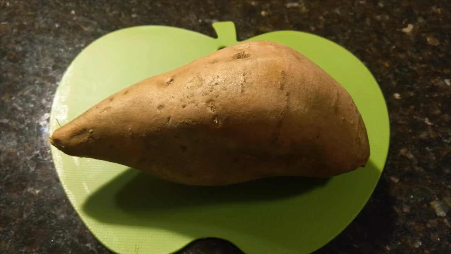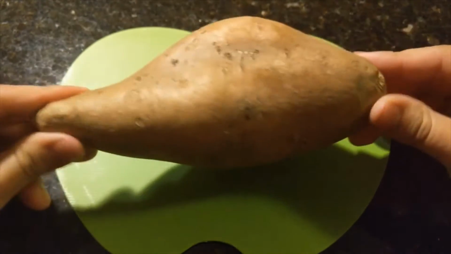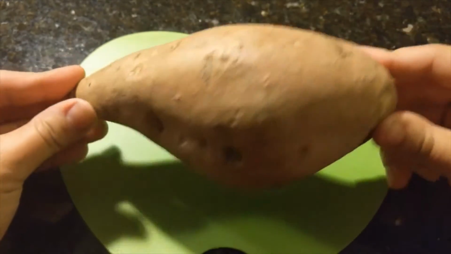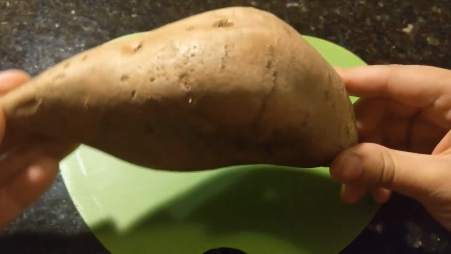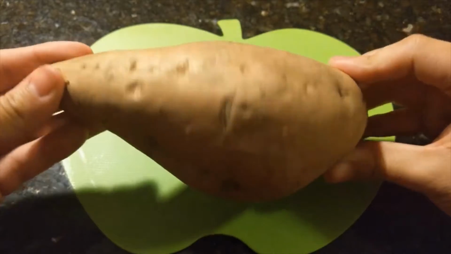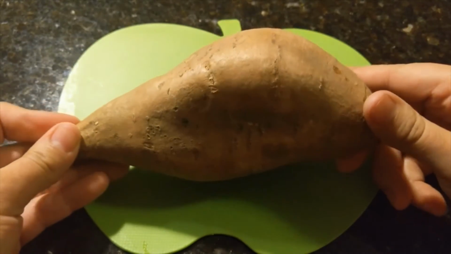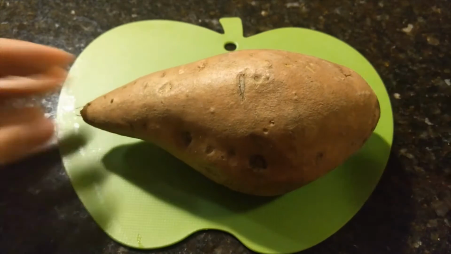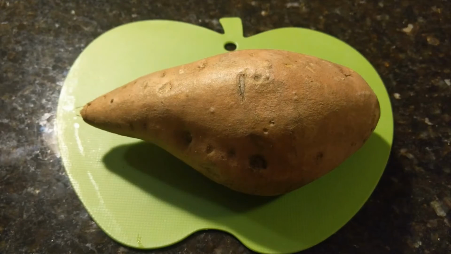All right, so here we have our vegetable that we are talking about today. Can anybody guess what this vegetable is? It is a type of potato. Notice how it's a little more red. Yes, this is a sweet potato. So what color would you guys say the outside of this potato is? It's a little more orangey red, right?